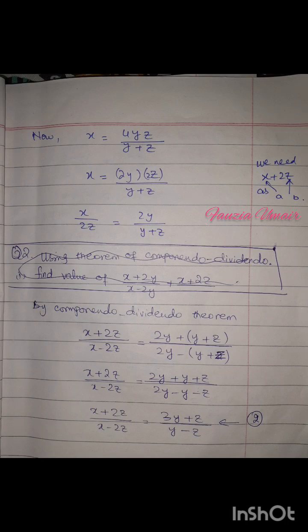Now I have used the given value of x again, but this time I am splitting the required y value, so that the other form of the second part of the equation is also found. So x by 2z is equal to 2y plus y plus z. So by Componendo Dividendo Theorem, I will apply the theorem, I will write it down, and I will conclude this equation x plus 2z by x minus 2z is equal to what?